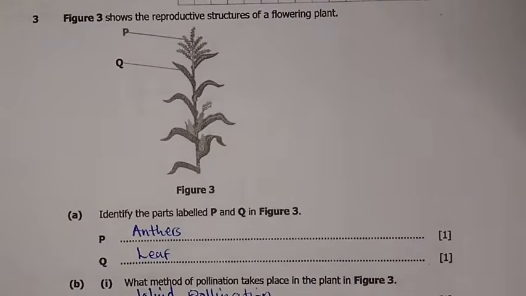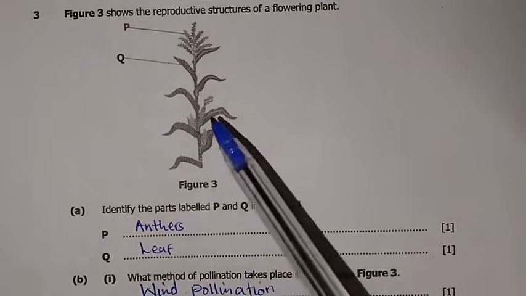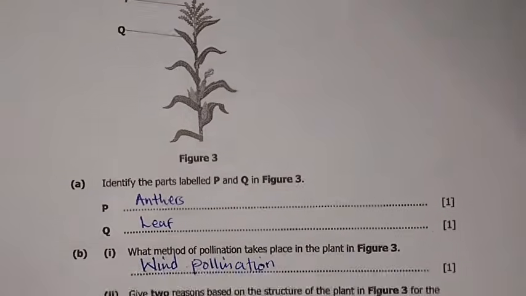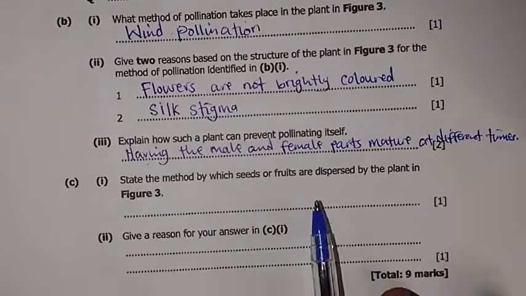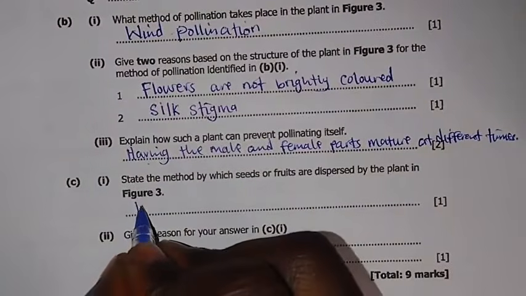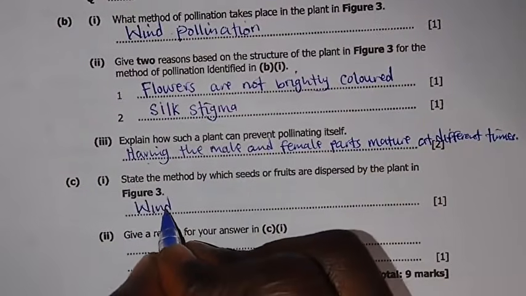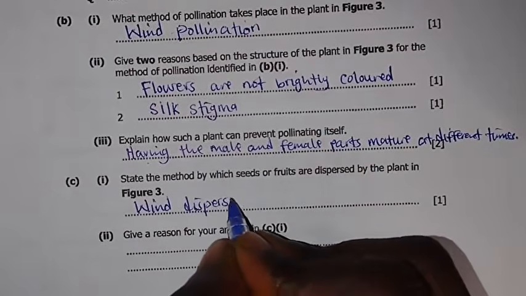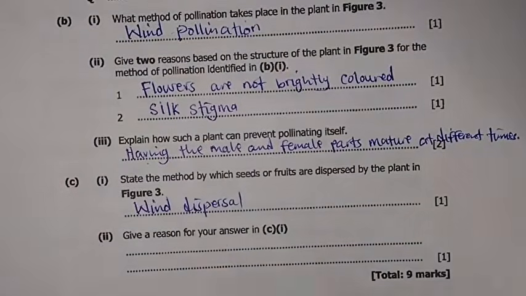This can only be dispersed through wind dispersal. So we can write our answer: this is dispersed through wind dispersal. So we have answered this question.